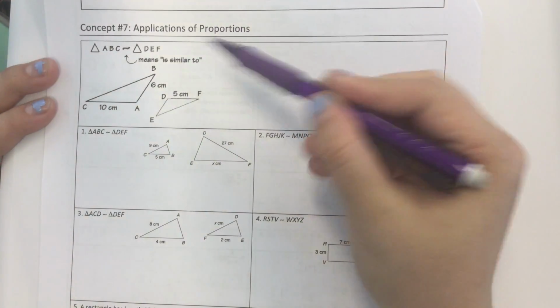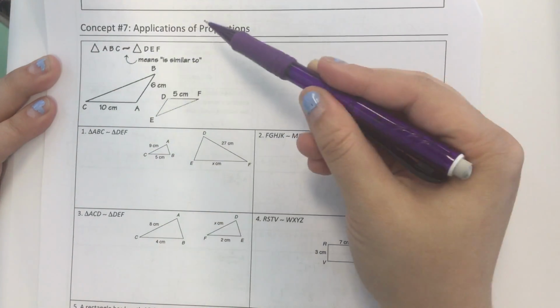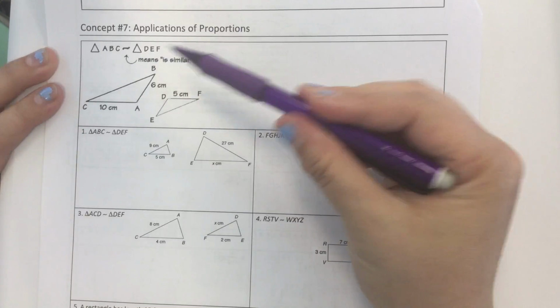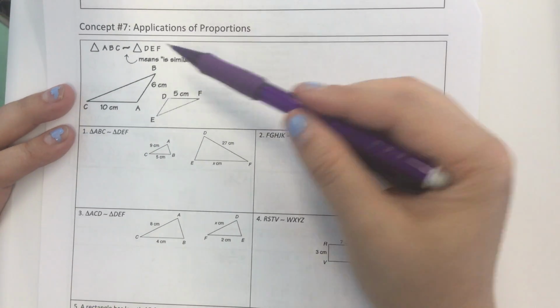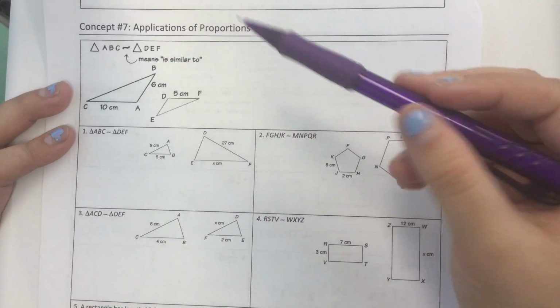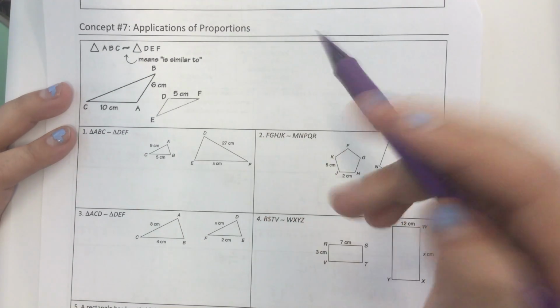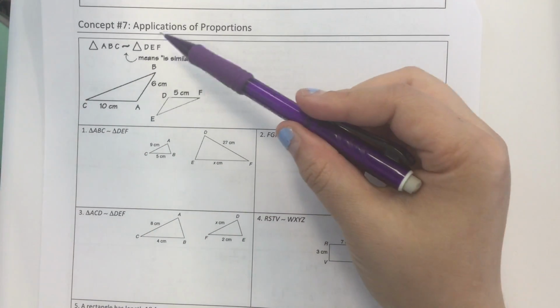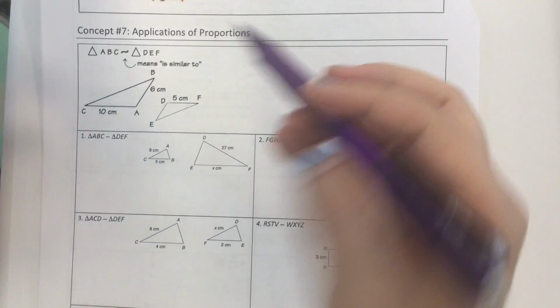Okay, so we learned in the last concept what exactly a proportion is. In this concept, we're going to learn how we can use them to solve problems involving shapes and indirect measurement, and we'll get to that in a minute. So what I want to talk to you about is similar shapes.